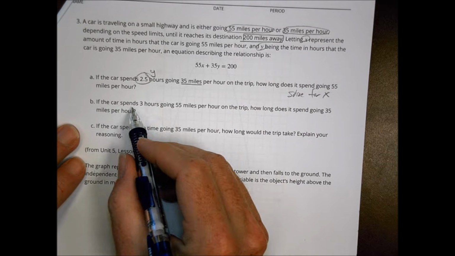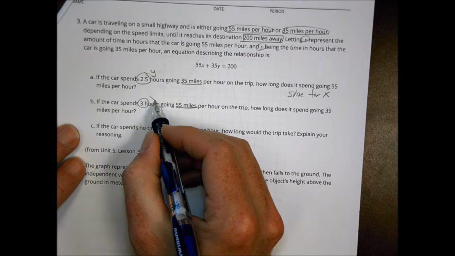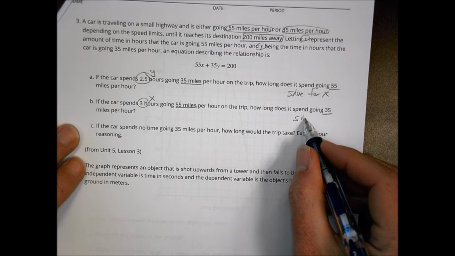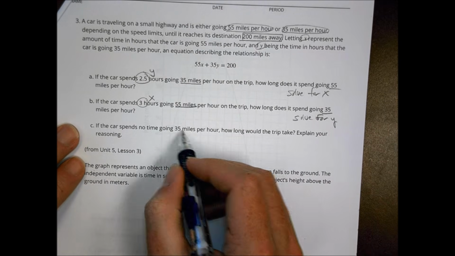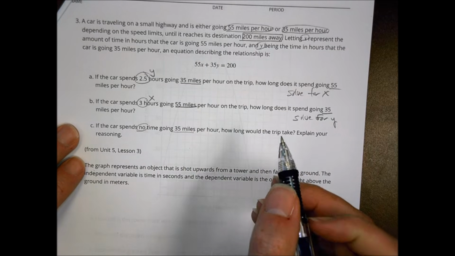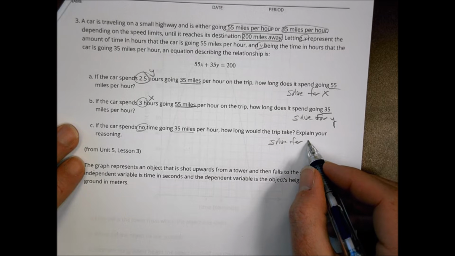Over here, we see that it goes 3 hours at 55 miles per hour. That's the x. So in this case, because we're trying to find the 35, we're going to solve for y, okay? And over here, we have no time going 35, so we have 0. So again, in this case here, we're solving for the x, okay?